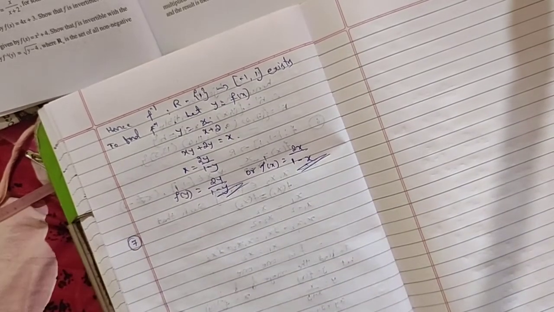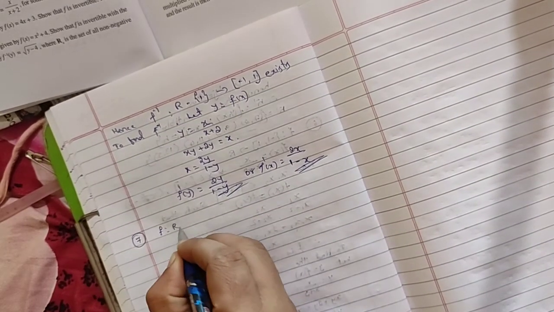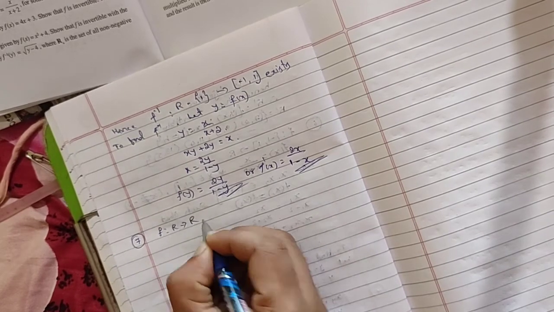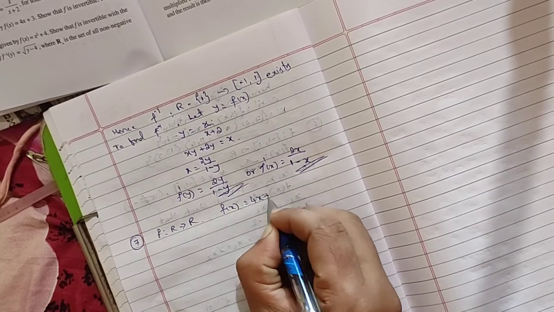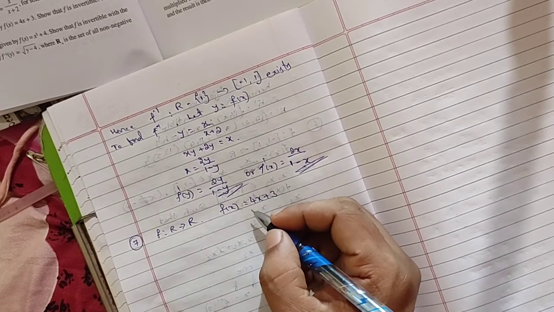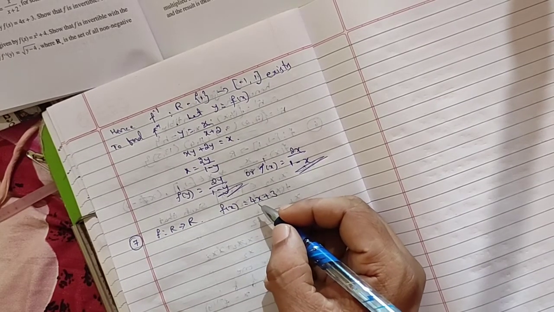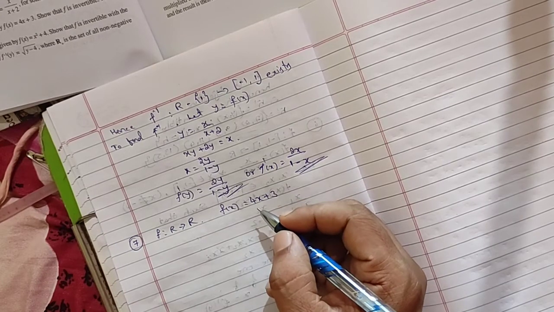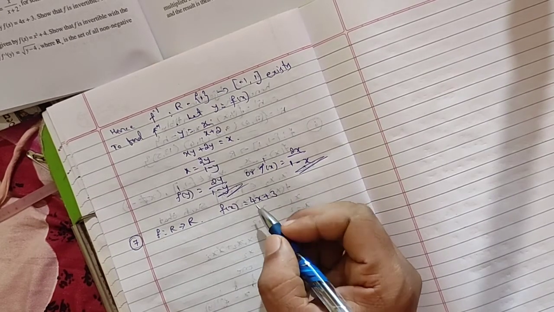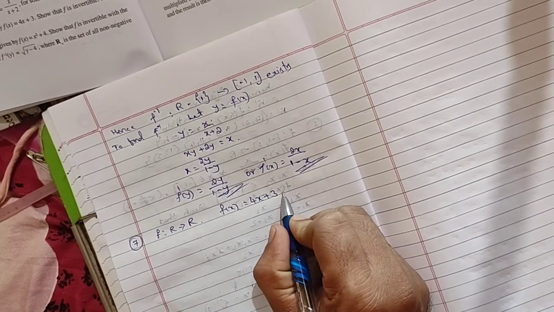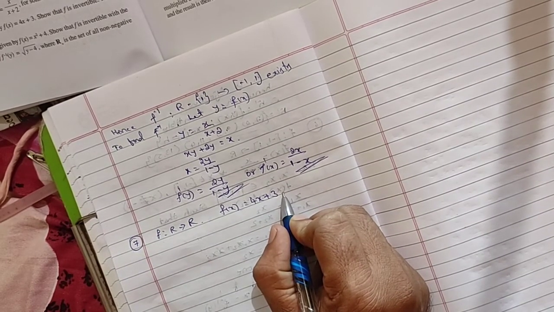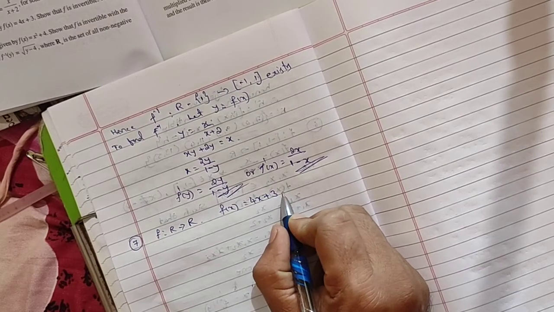Now I am going to explain the seventh problem. The seventh one is, consider f from R to R given by f(x) equals 4x plus 3. Show that f is invertible. Find the inverse of f. So we have to show that f is invertible, and the inverse of f also we have to find.